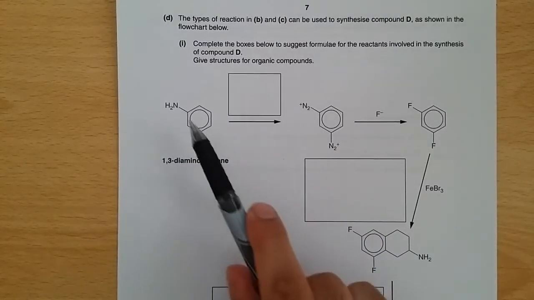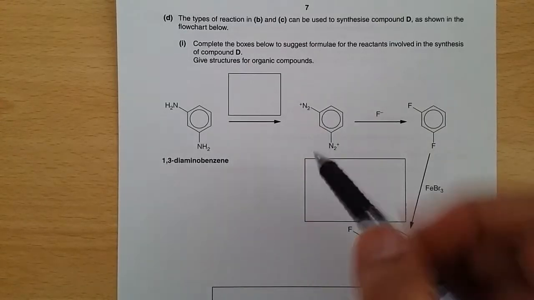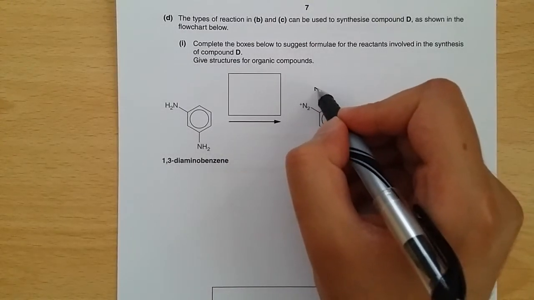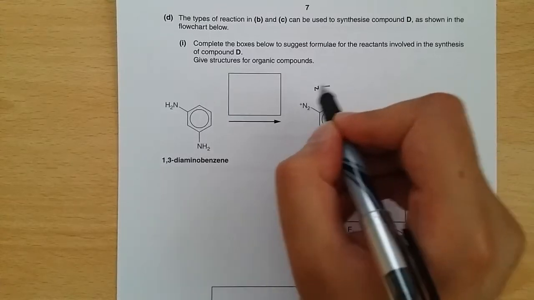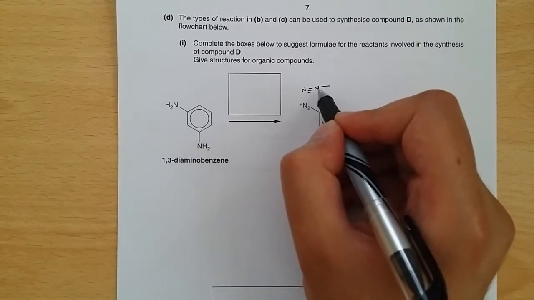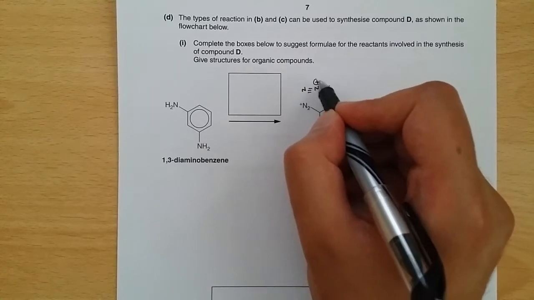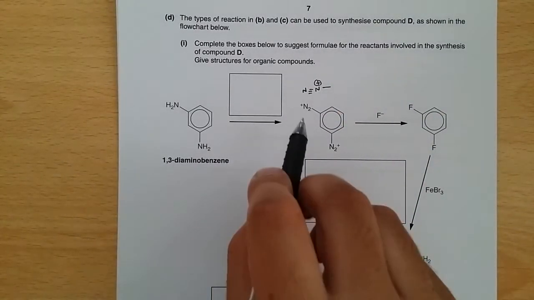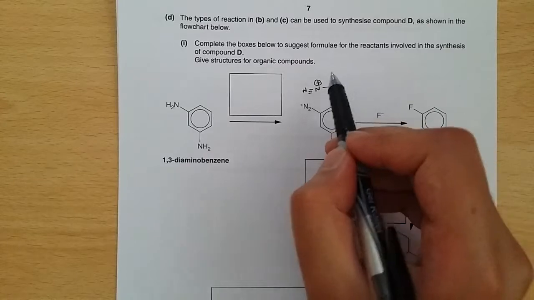So it's an aromatic amine, and you're going on to N2+, because that's if you dry out fully. There's your benzene ring. It's going to be N triple bond N. That N's got 4 bonds, not 3. It's got a positive charge. If you use HCl to make the diazonium salt, you can have a Cl- there as well.